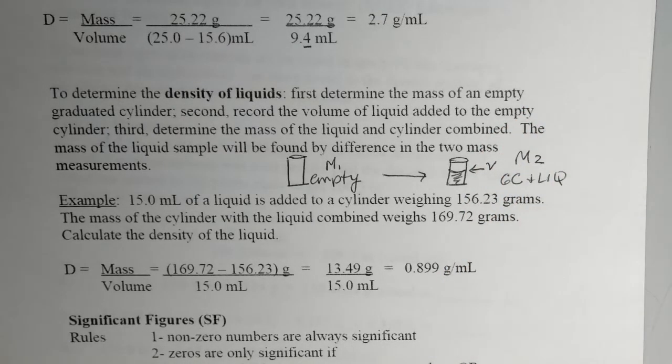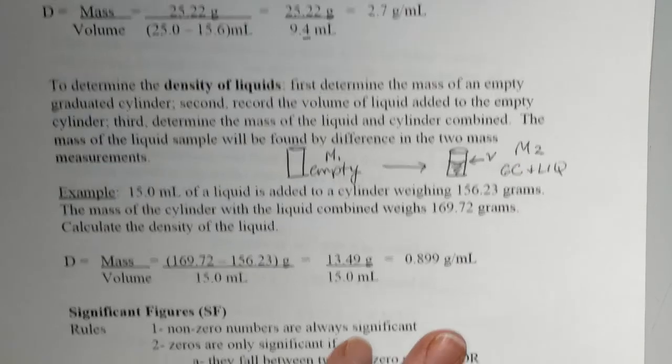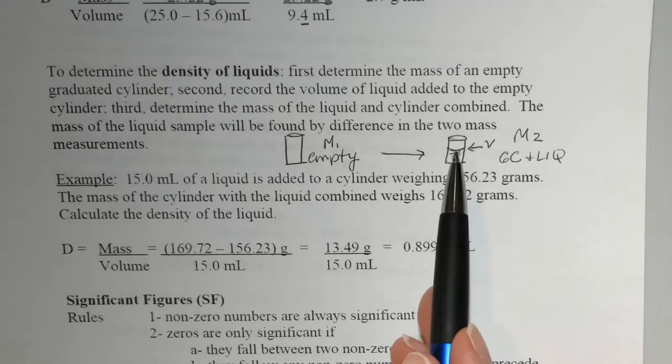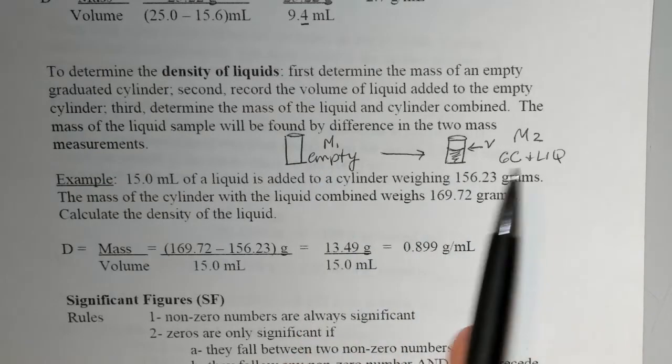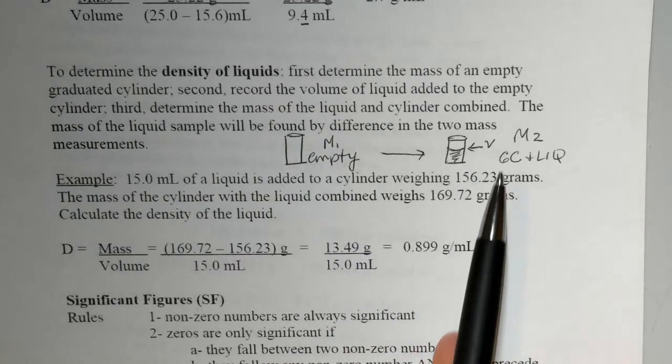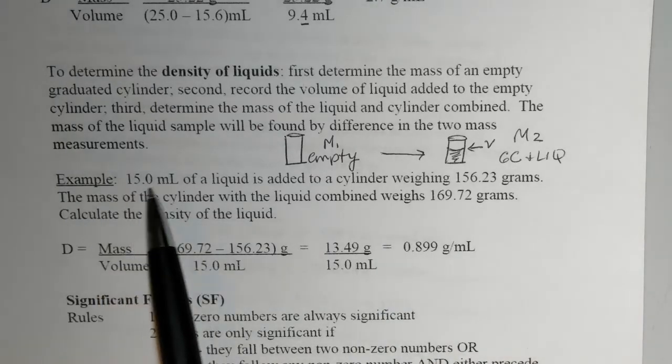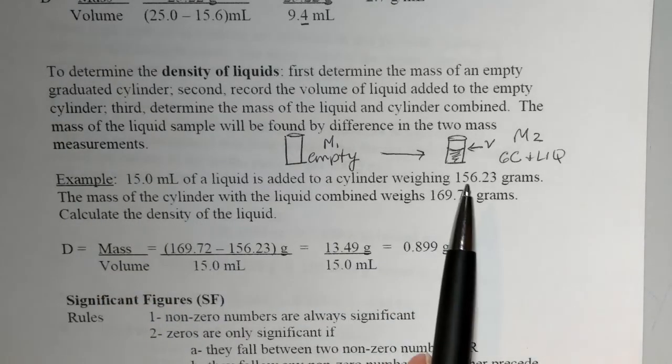So both of them combined. So what we'll do is we get the volume right from reading the meniscus. We figure out the mass of the liquid that we added by the difference in those two measurements. So I gave you an example. We've got 15 mLs of liquid added to a cylinder.